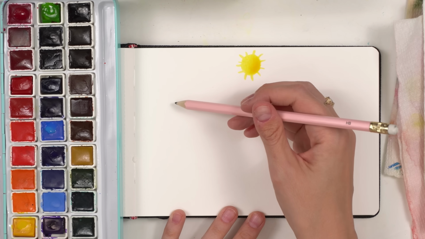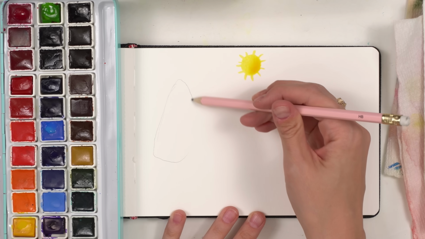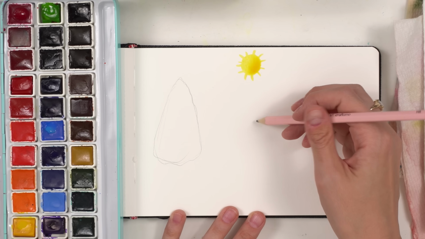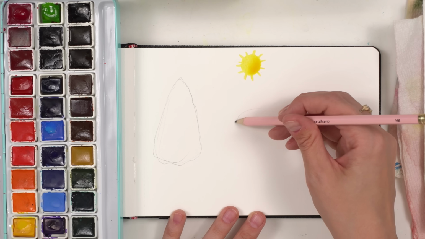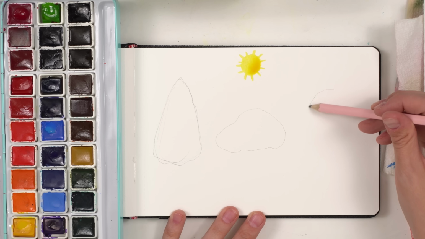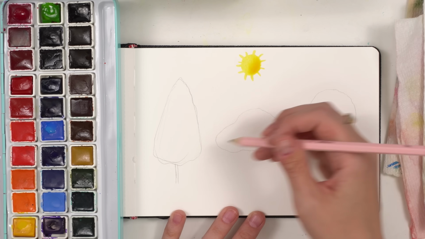So the first one might be kind of like this tall, you can even do just regular shapes, like a cone shape. Okay, and it will just be a little jagged. This one may be a bit more flat, like so, and maybe this one is a bit more rounded, like a ball. And all of them have little tree trunks.